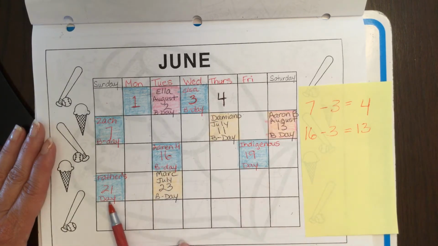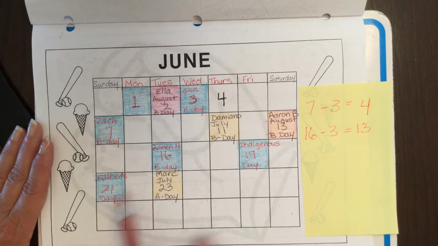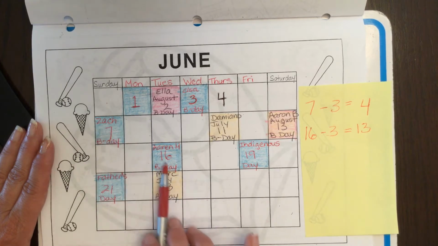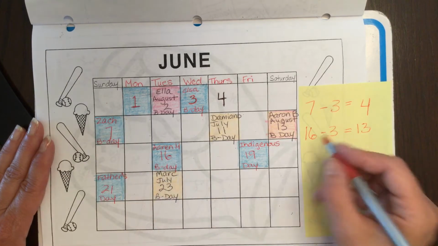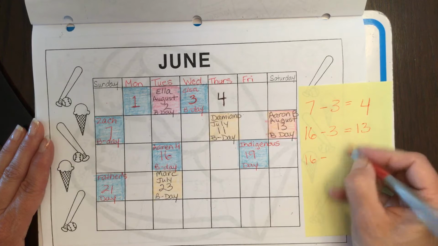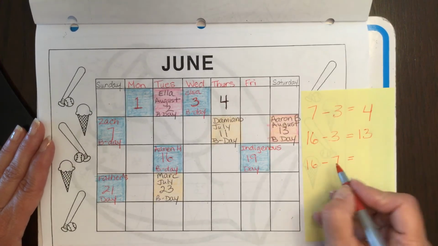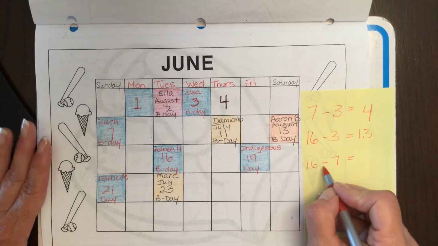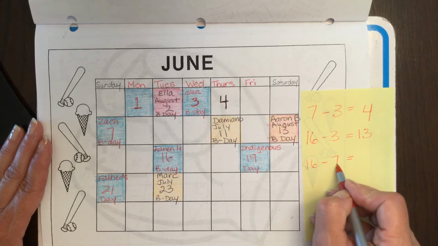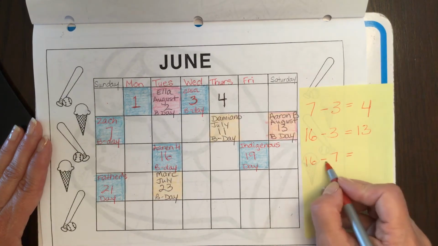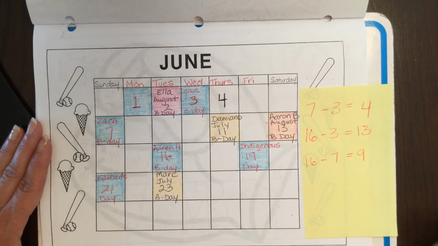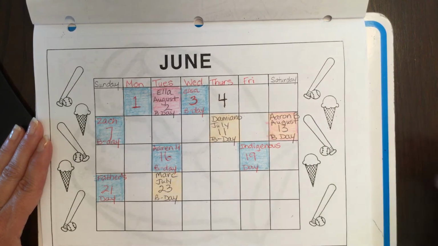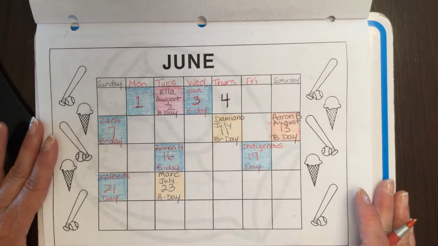If we keep counting, we don't have any other birthdays. We have Indigenous Day, and we have Father's Day on the 21st. We could also see how many days are between Zachary's birthday and Alan's birthday by doing the equation, 16 minus 7. 7 and 6 are almost the same number, and if it was 16 minus 6, the answer would be 10. So 16 minus 7, the answer would be 9. Remembering that we are celebrating some other special days.